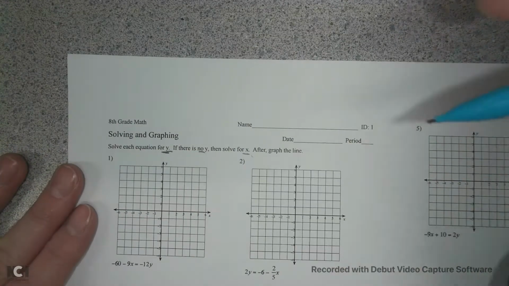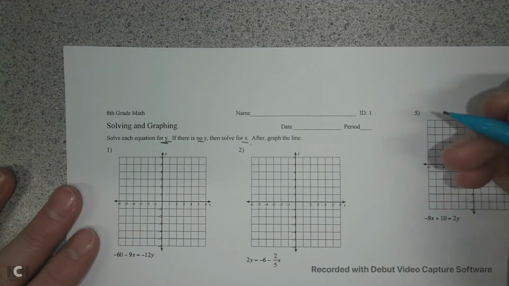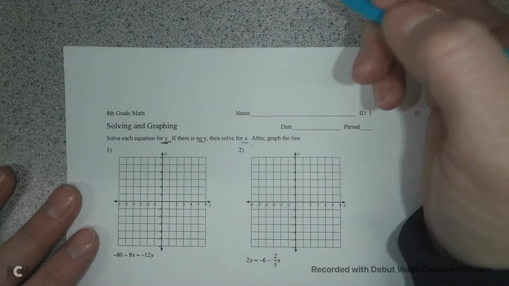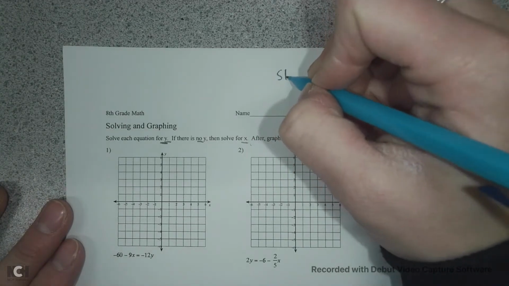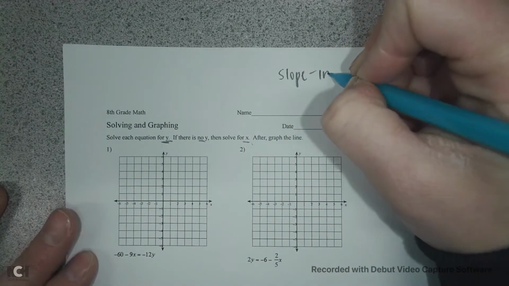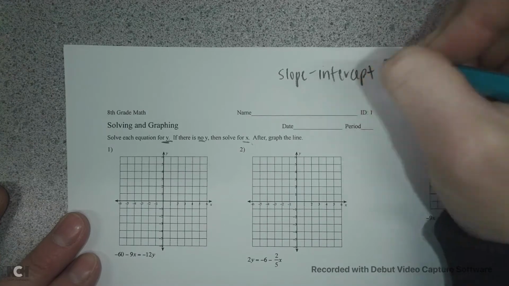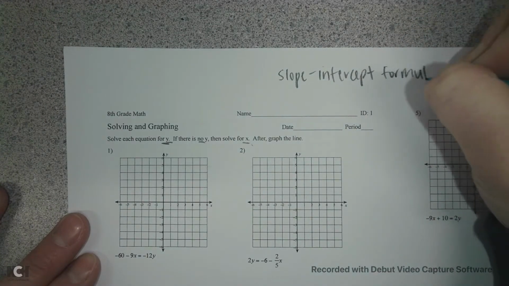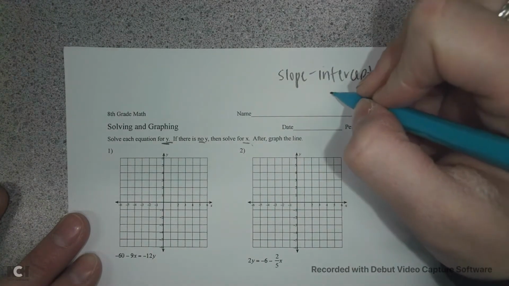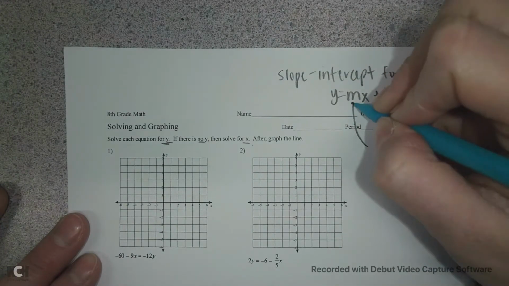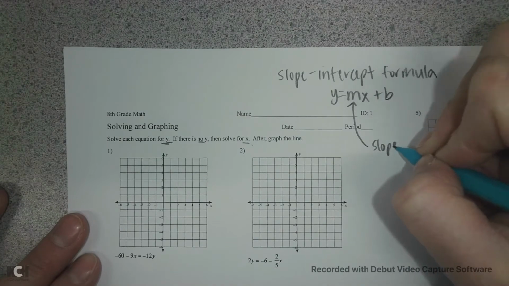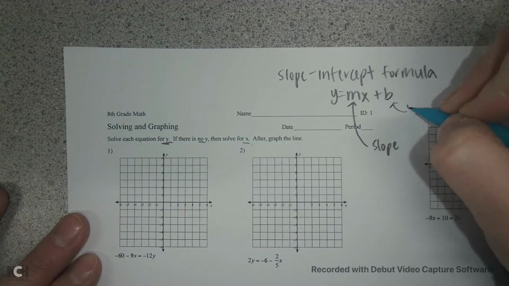So let's just talk for a second about why we're solving for y. Okay, so our slope-intercept formula is y equals mx plus b, where the m is our slope and our b is our y-intercept.